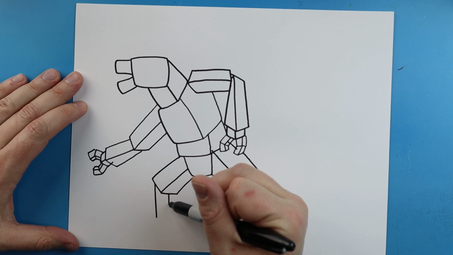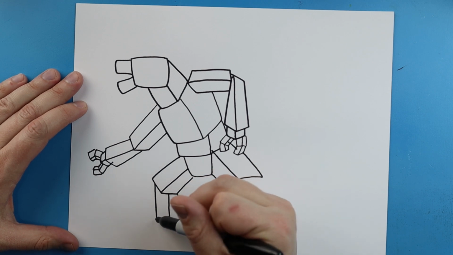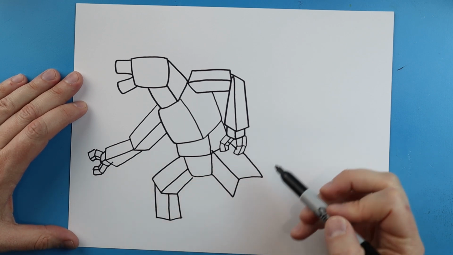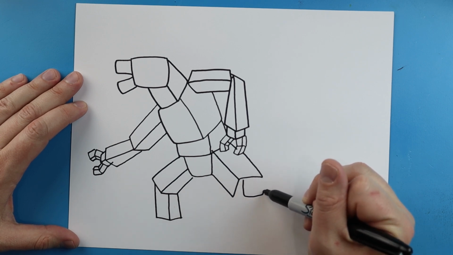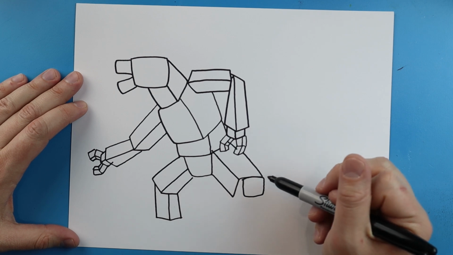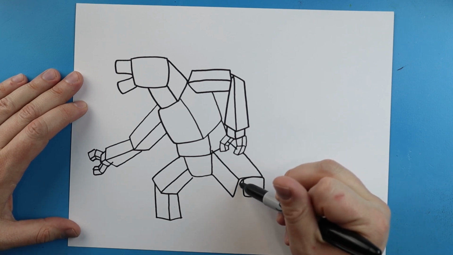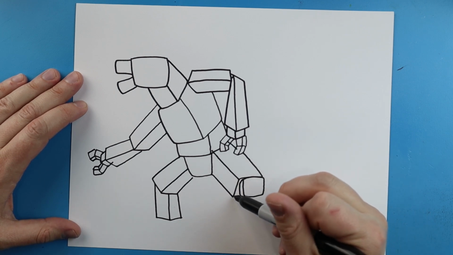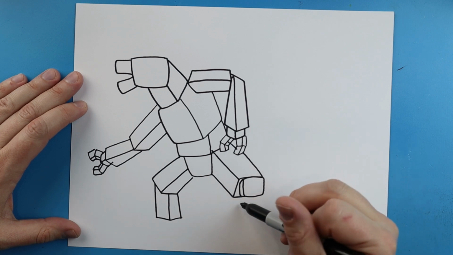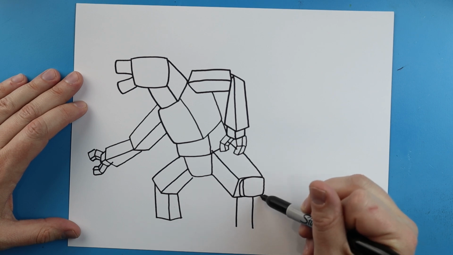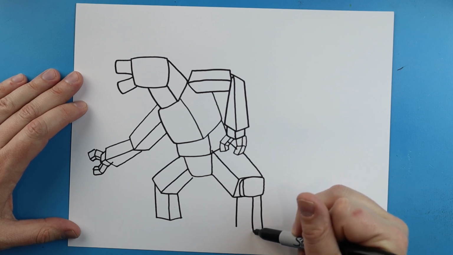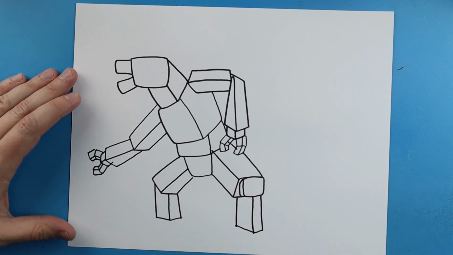We'll make 3 lines that come down right here, and then we'll connect them. Right here we're going to add like a square shape with a little line on the side. A line that comes over. Then right here we'll draw 3 lines down. Make this one a little longer, and then we'll connect them.